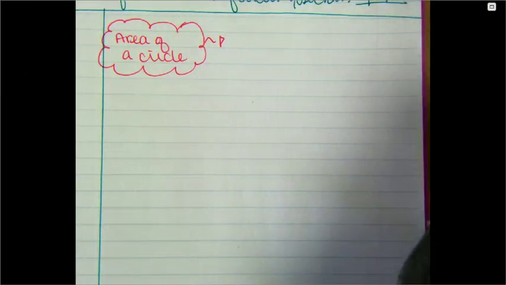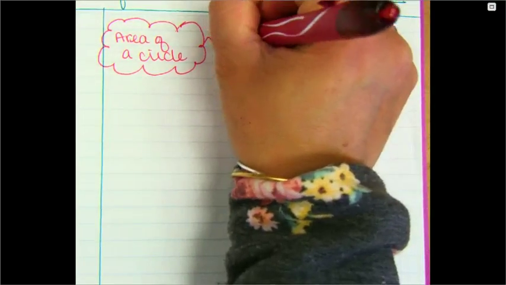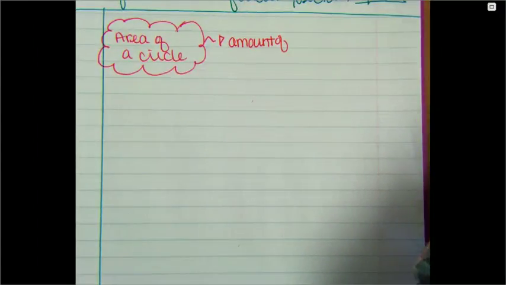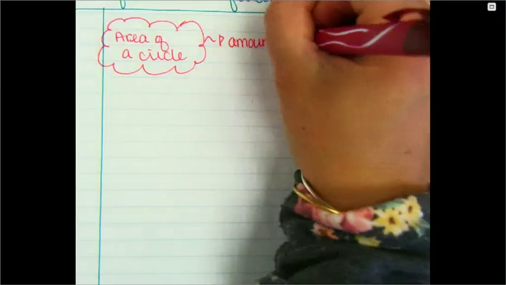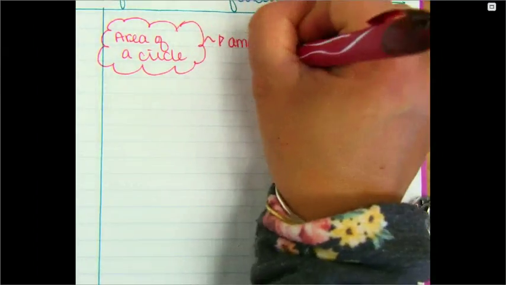What does it mean to be area? It's the amount of what? Space the circle takes up.